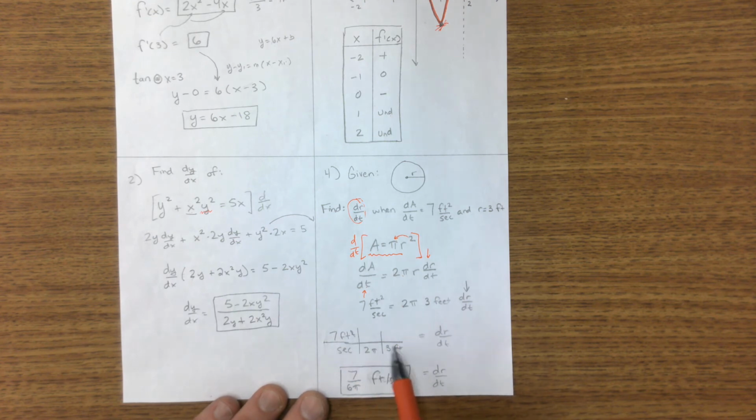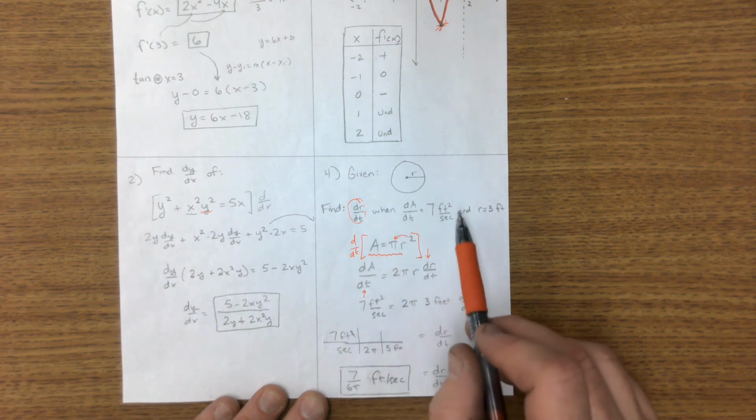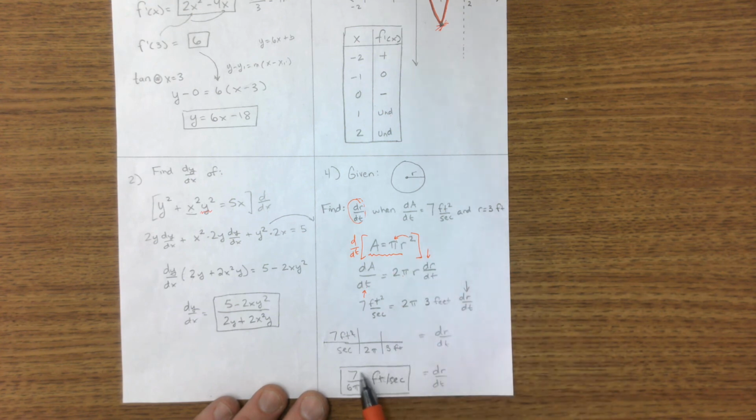And this was feet here, so I have 2 feet, 1 feet. One of them cancels off. I'm left with feet per second. 7 divided by 6 pi. And that's how the radius is changing. The area is growing by 7. Well, that means the radius is growing by this number here. And what is that number?